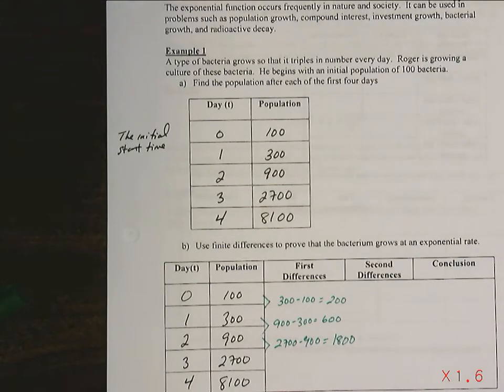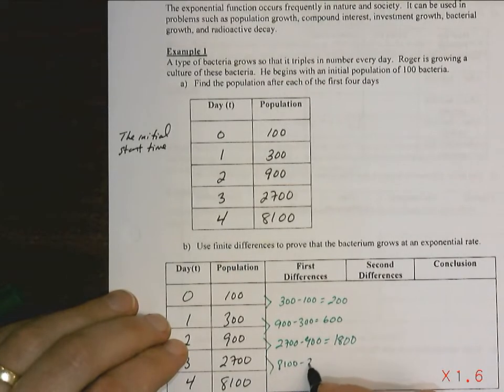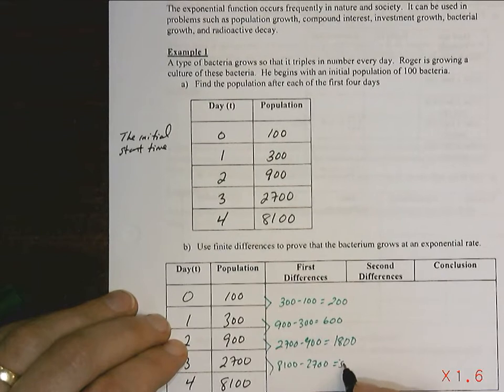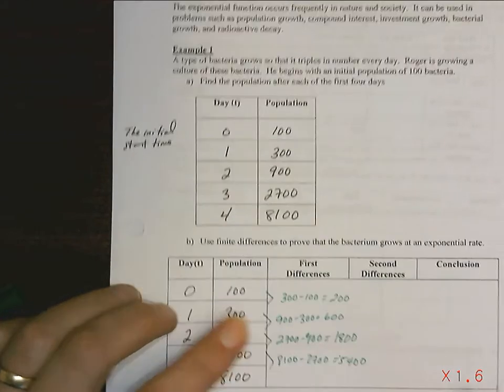I better get a calculator. And you lousy kids keep borrowing my calculators. There we go. Now I'm going to have 8,100, subtract 2,700, and I get 5,400. I better check this one. 2,700, subtract 900. It was 1,800.